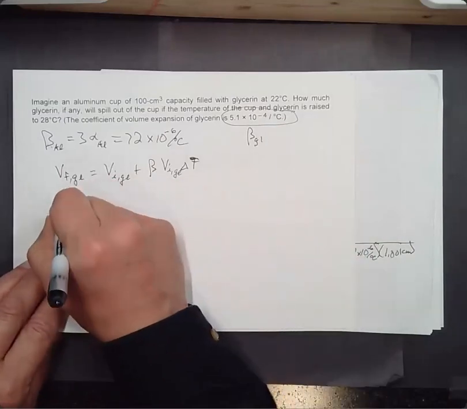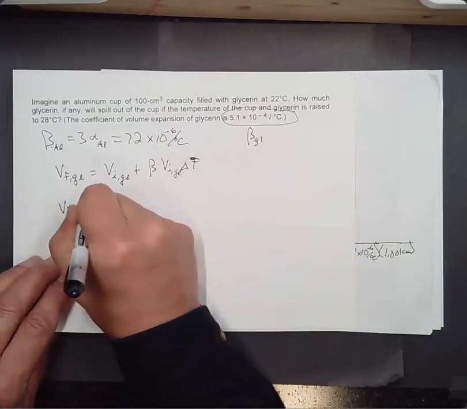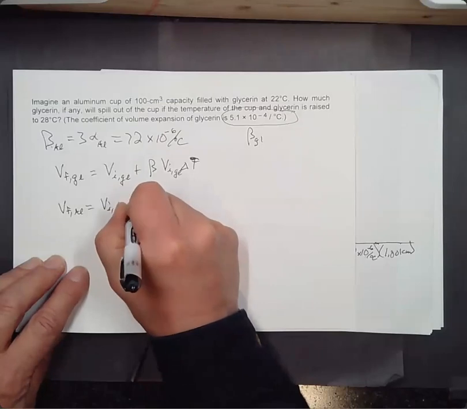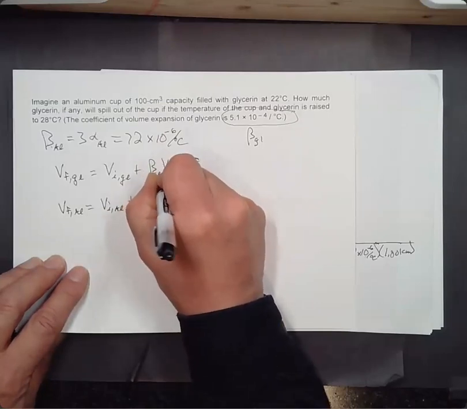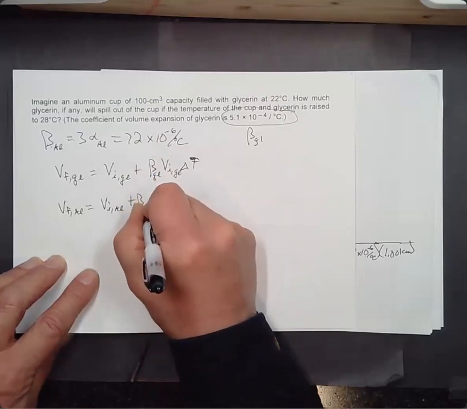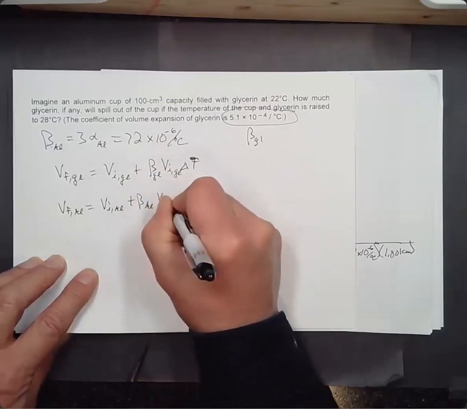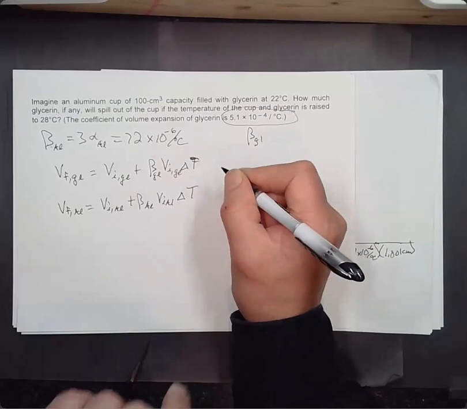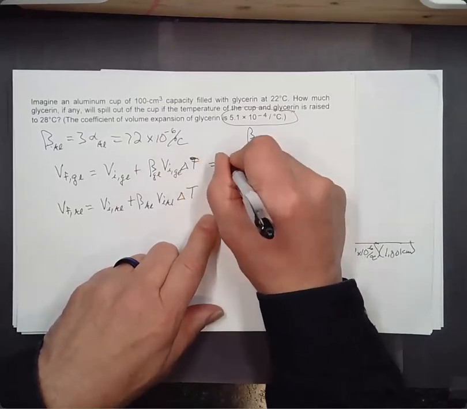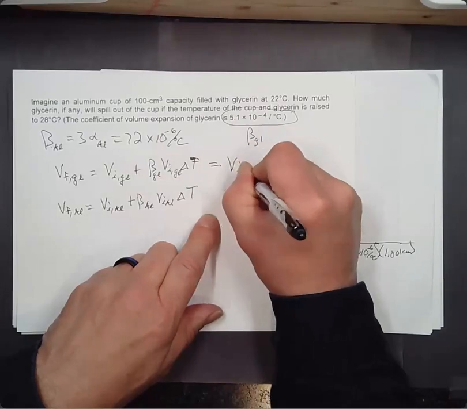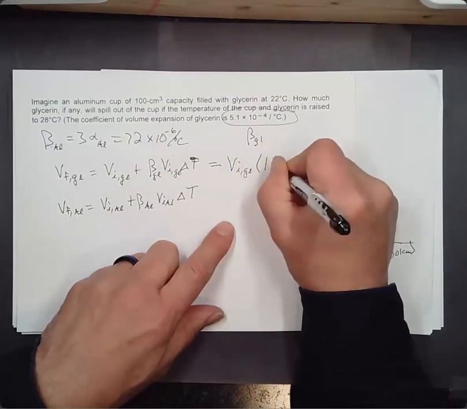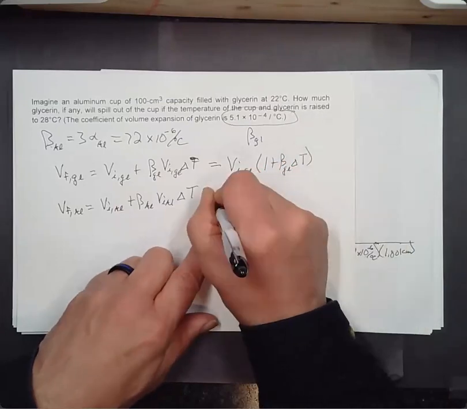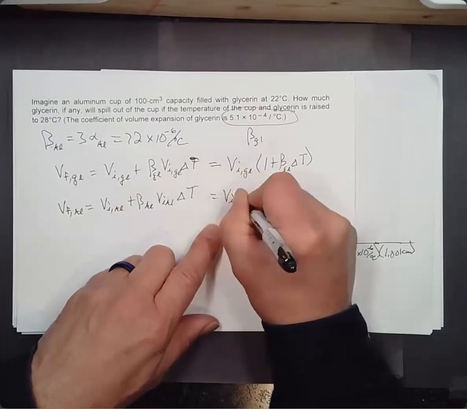And then V final for the aluminum is going to equal V initial for the aluminum plus, whoops, this is beta for the glycerin, plus beta for the aluminum, V initial for the aluminum, delta T. And to save calculation stuff, I'd have V initial for the glycerin times 1 plus beta for the glycerin, delta T. And this will be V initial for the aluminum.